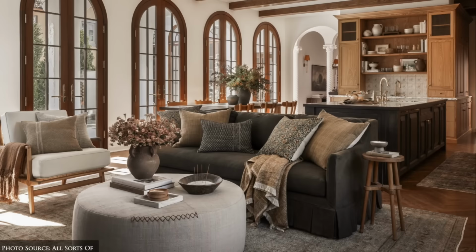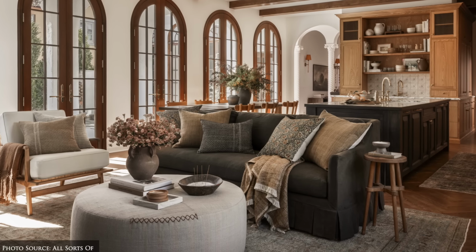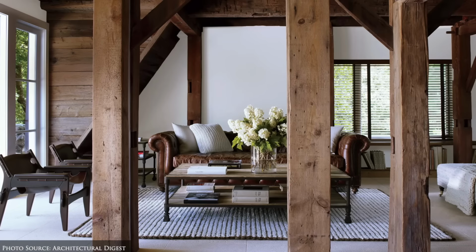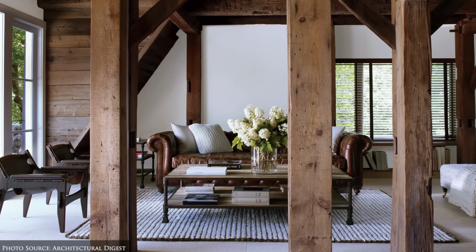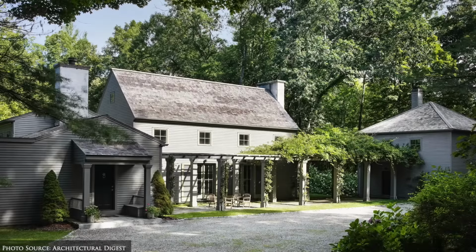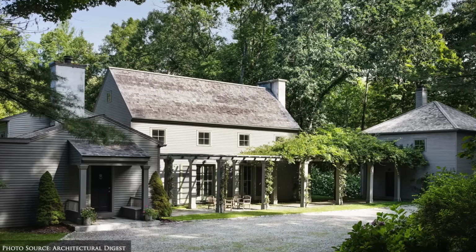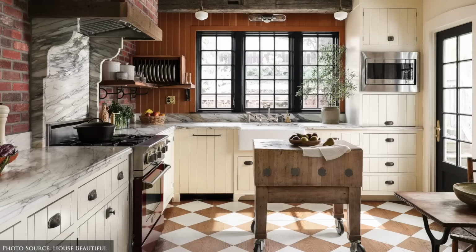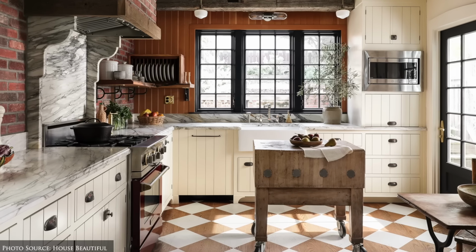The literal definition of rustic is that it relates to the countryside or a rural lifestyle and aesthetic. Celebrating the raw beauty of natural materials and embracing a sense of simplicity, ruggedness and authenticity, the rustic design style is cozy, earthy and timeless. So if you want to learn how to create a lived-in, laid-back and approachable interior, then this style is for you.